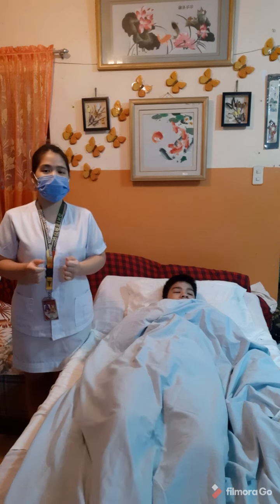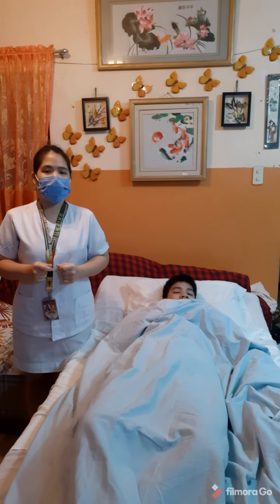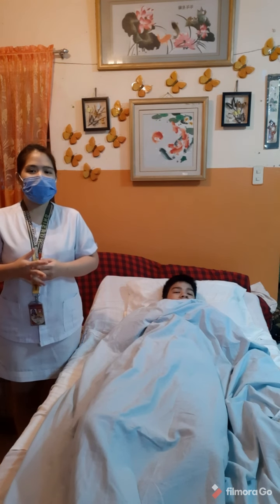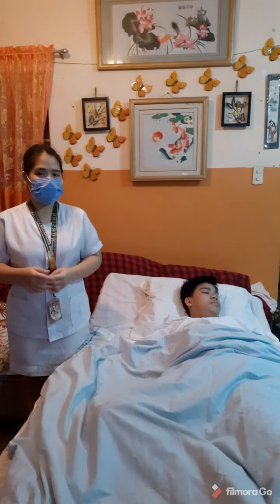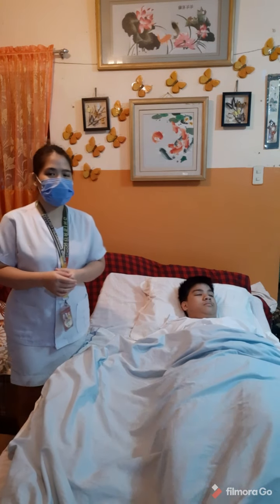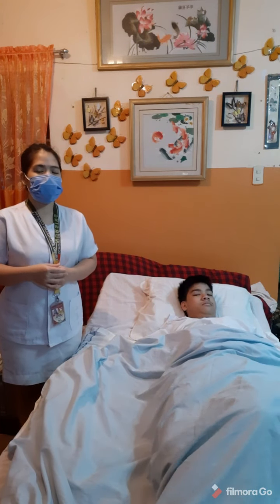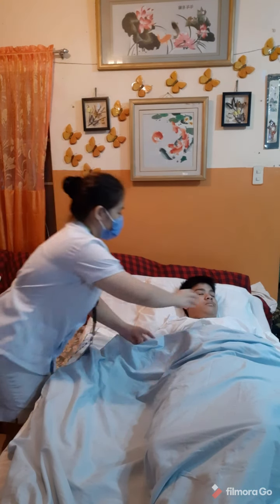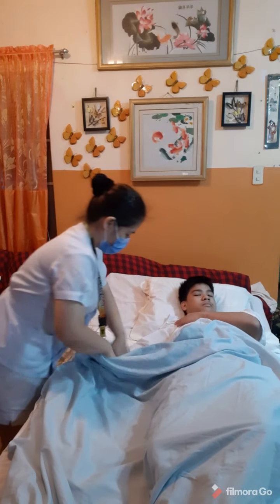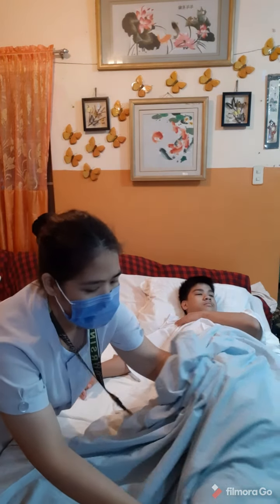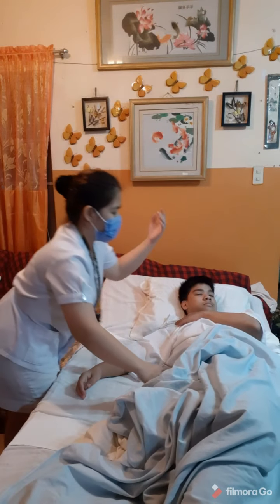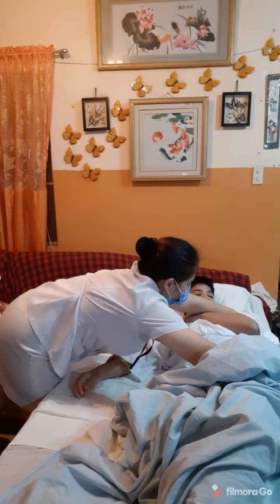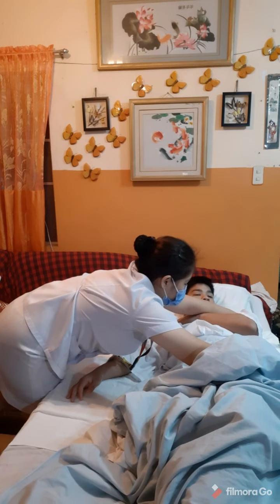So for the next procedure, we need to position yourself and the client appropriately before the move. So first is placing the client on lateral position facing you with the use of assistive devices depending on the client's need. So, pa-close lang po. Then, your hand is on the shoulder, and then the other hand is on the hips. Sir, 1, 2, 3, go.